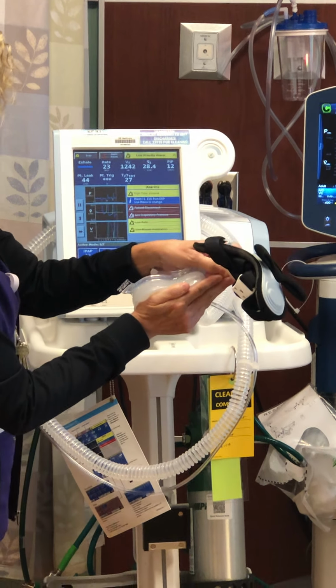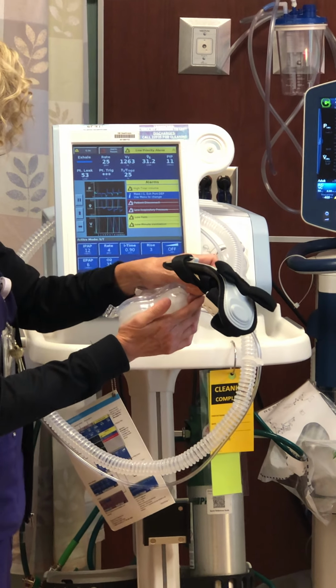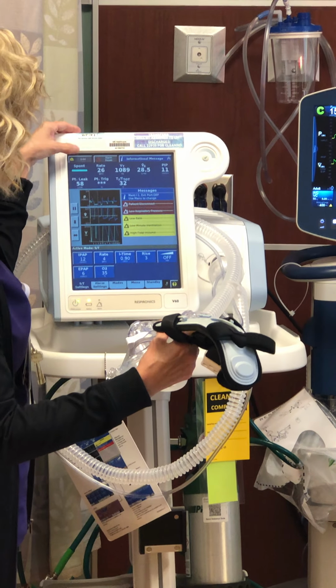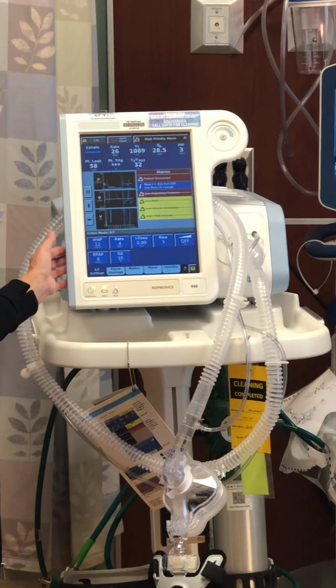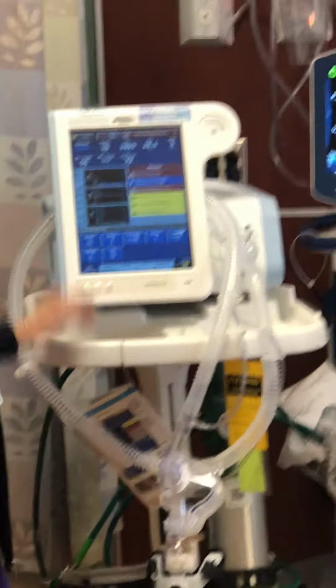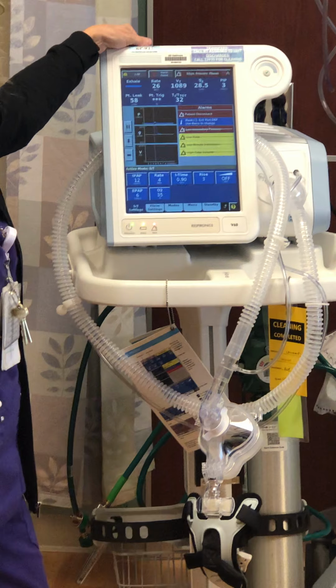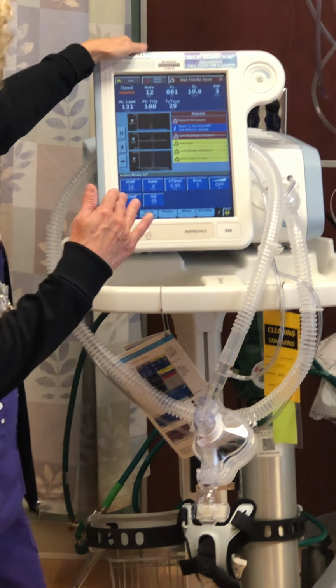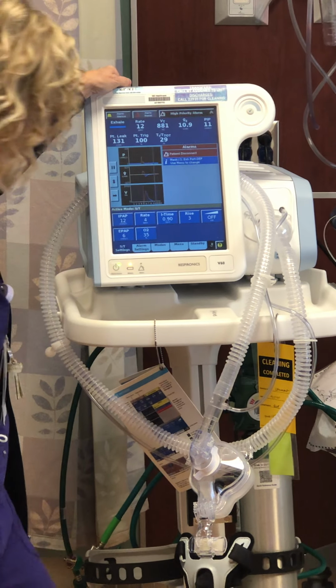And you'll know that because you'll hear it and you'll see your numbers. So standby is important. Your silence alarm is important, and then your alarm reset, so that if you place the patient back on and you want to reset your alarms, you can hit that.